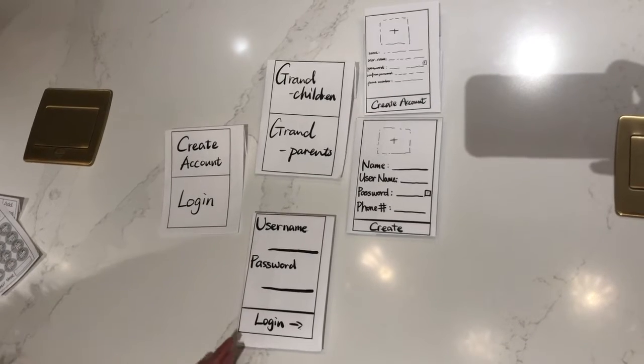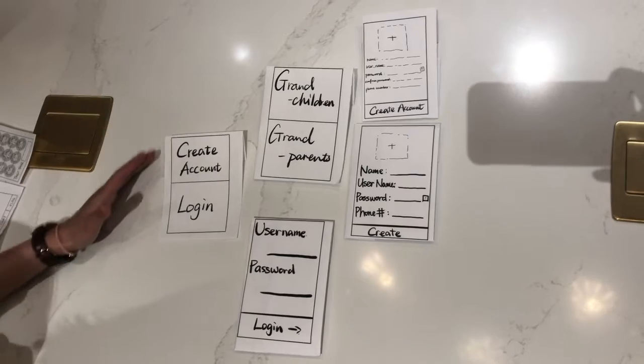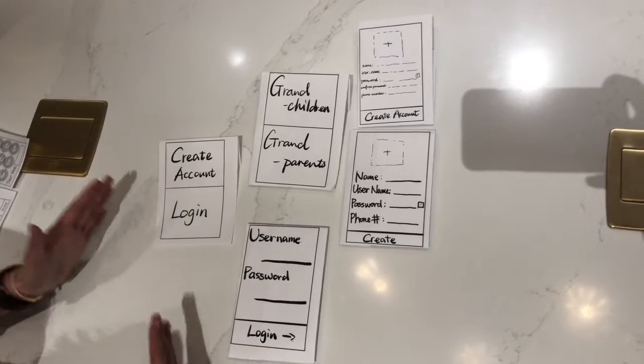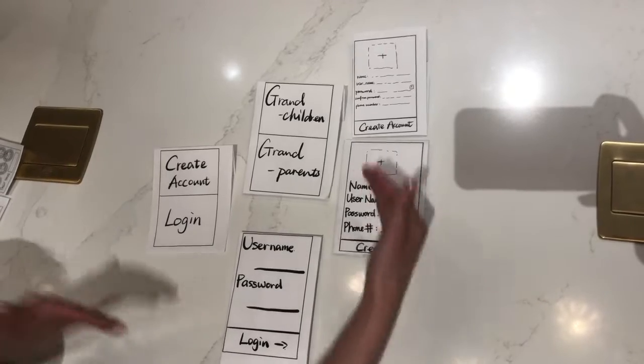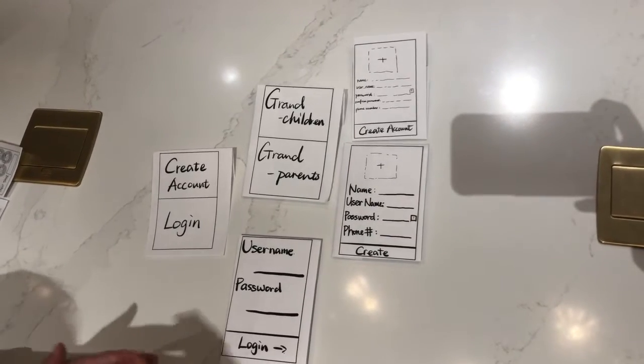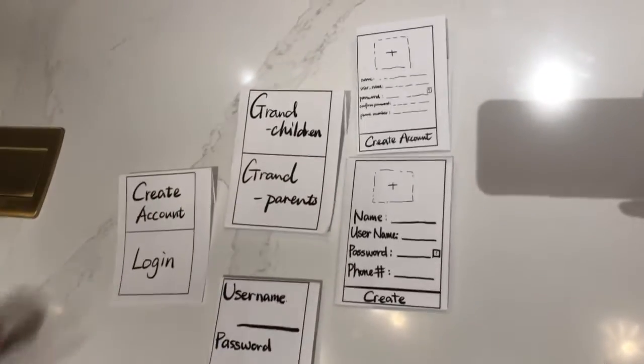So this is basically our interface for our product, and this is the first section. You can create an account and log in. For our app, the particular feature is that we have two versions: one for grandchildren, one for grandparents. For grandparents, they have bigger fonts, as you can see.